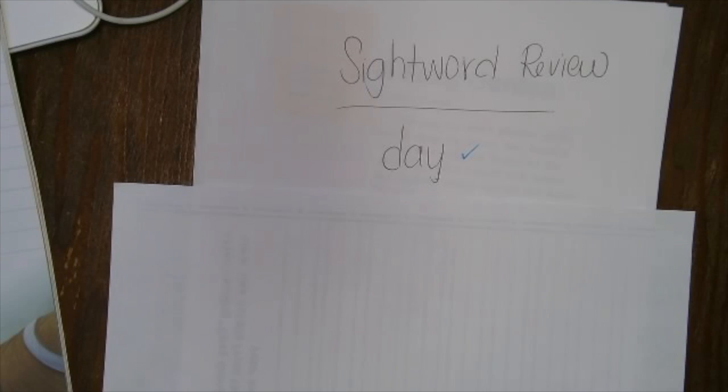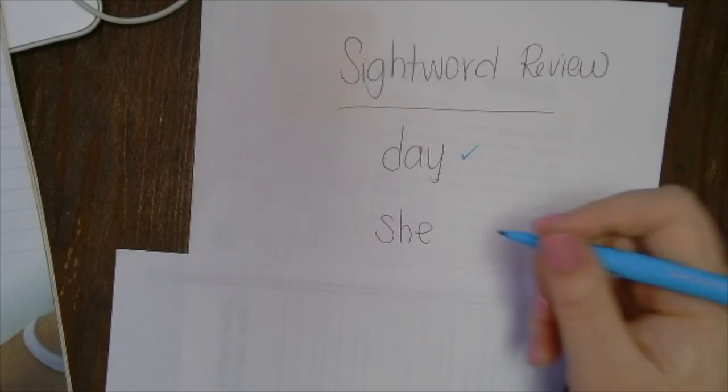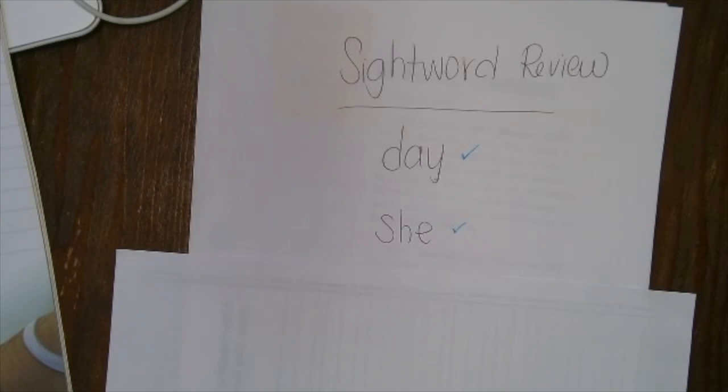Your next word is she. Write the word she. She likes carrots. She. If you wrote the word she, give yourself a star or a check. If you didn't, rewrite it.